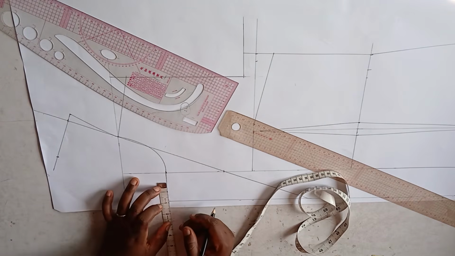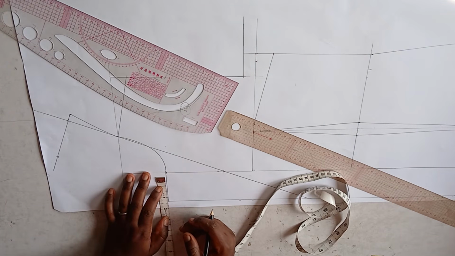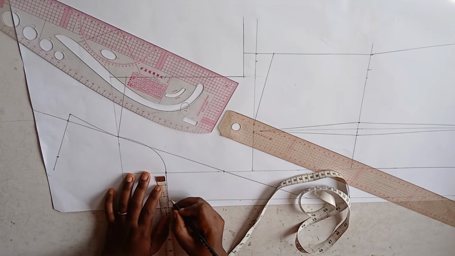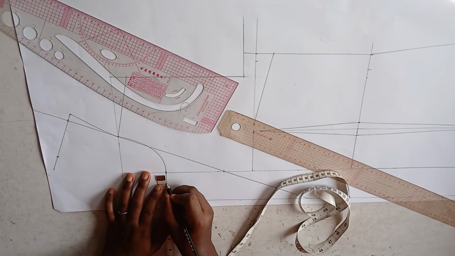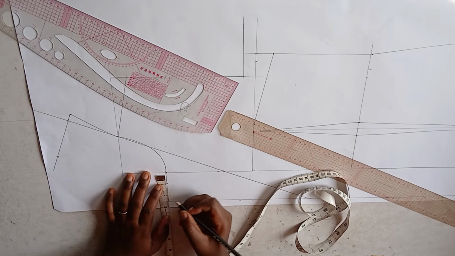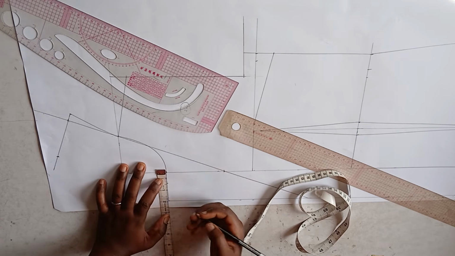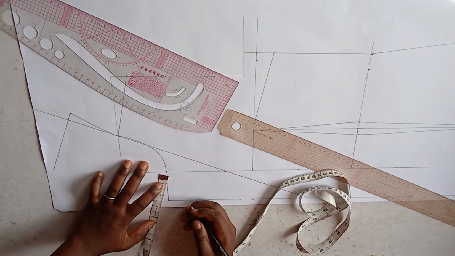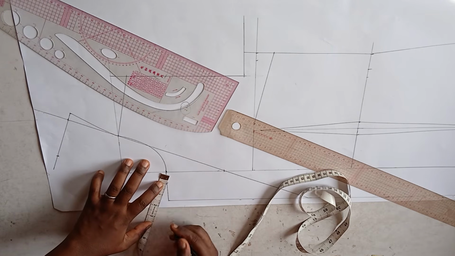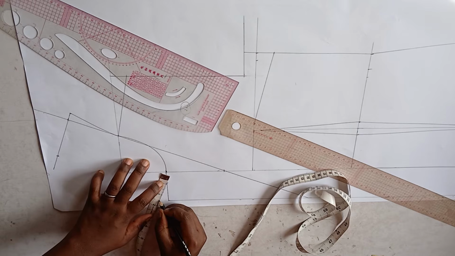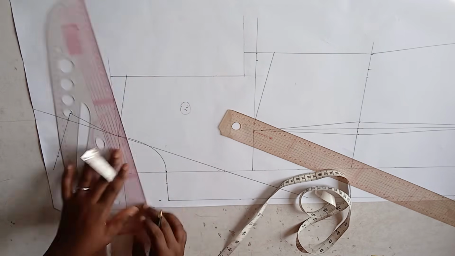So for the notch collar, this one I'm doing is a notch collar, so I'm going to be making the notch area a bit wide, so 1.5, so it can go in as much as 2 inches for the notched area. So from here I'm just going to make a little bit of angle here, so I'll mark the same thing here also. So I'm just going to draw it out.